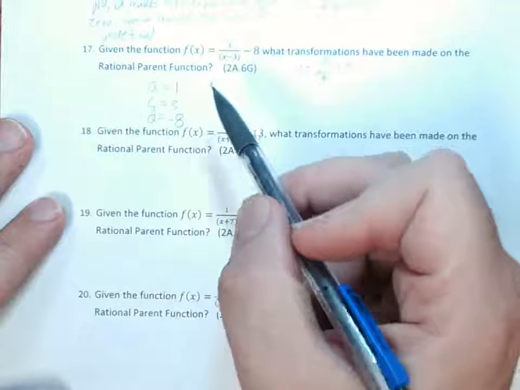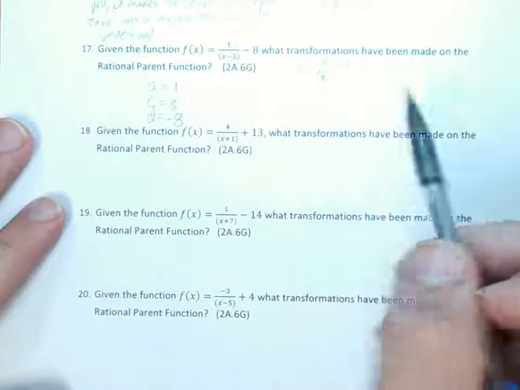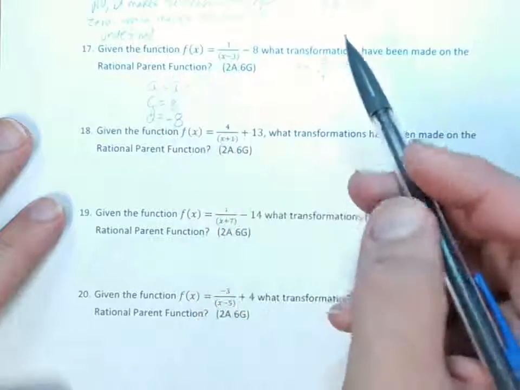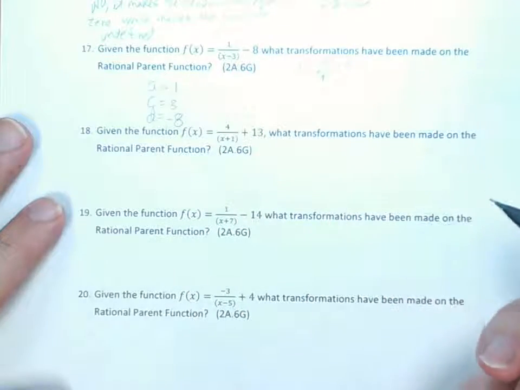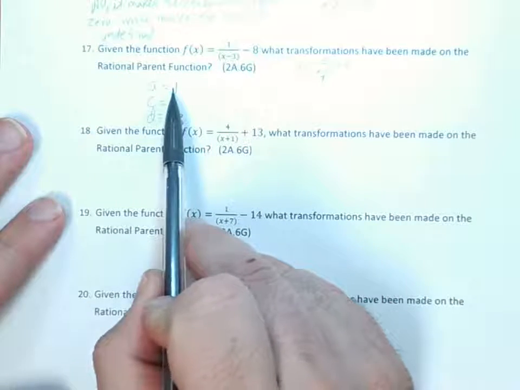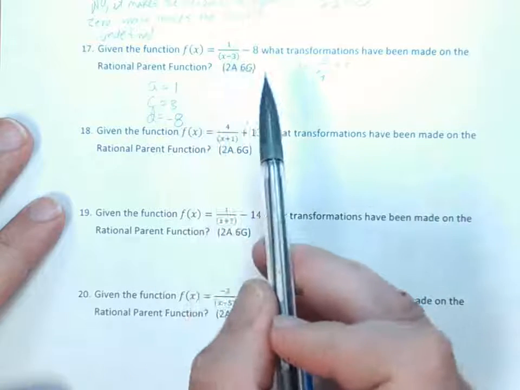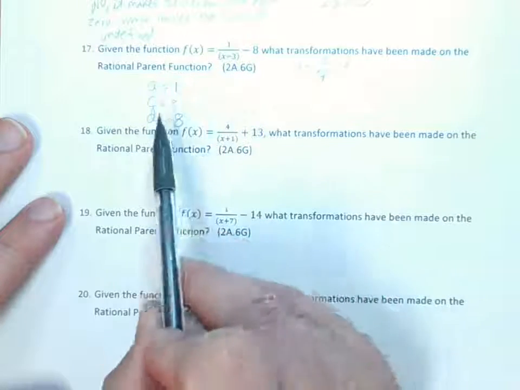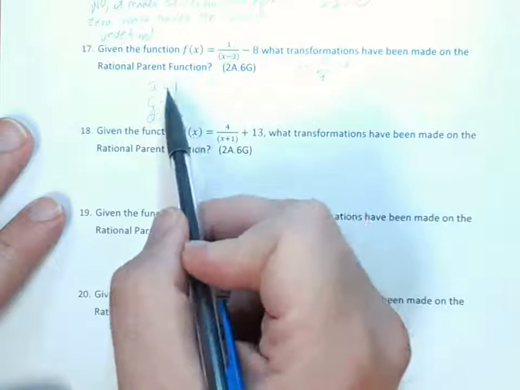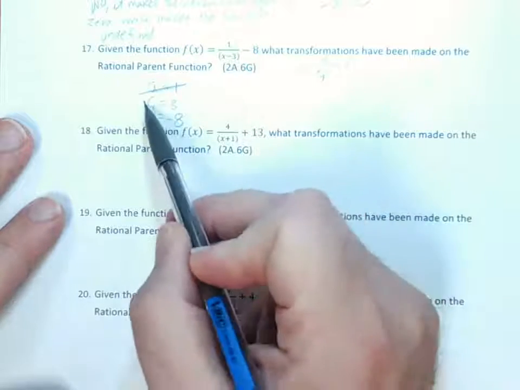So let's interpret these. The A value controls two things, vertical stretch and compression. But for us, for this unit, we're just going to do stretches. And then also reflections over the x-axis. In order for there to be a reflection, it would need to be negative. It's not. Also, in order for it to be a stretch, it would need to be a number bigger than 1. In order for it to be a compression, it would need to be a number between 0 and 1. It's not. It is 1. So when the A value is 1, there's actually not a vertical stretch at all. So we can say that didn't happen. There's not a stretch or compression. There's not a reflection. So let's move on to C then.